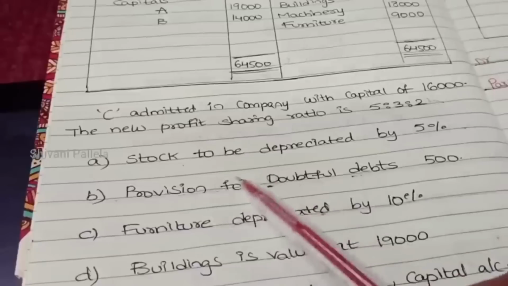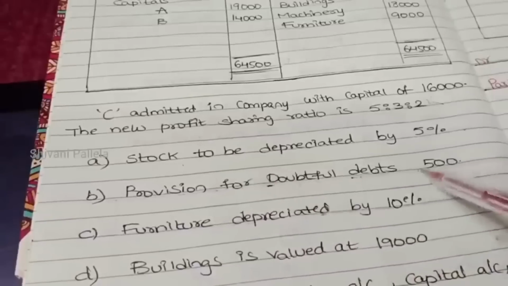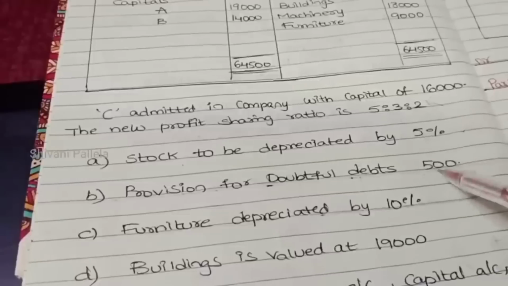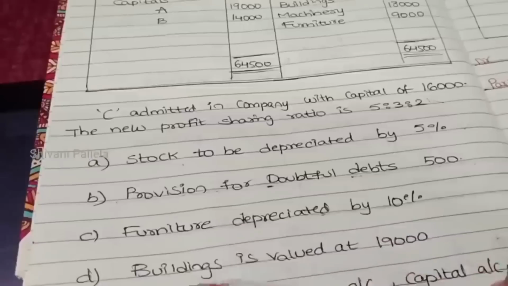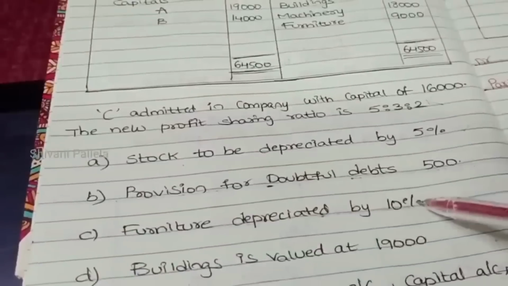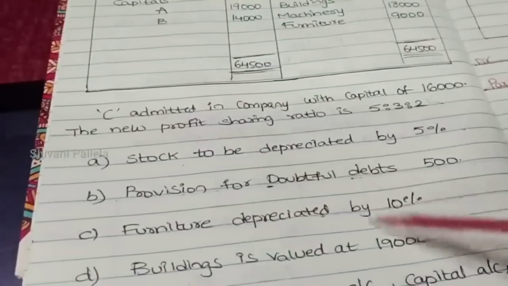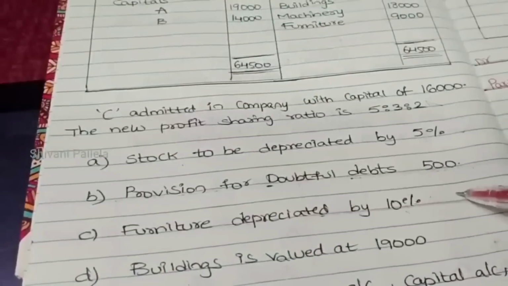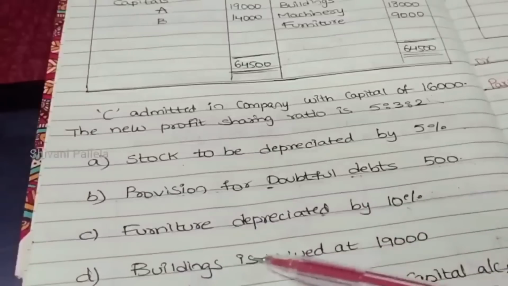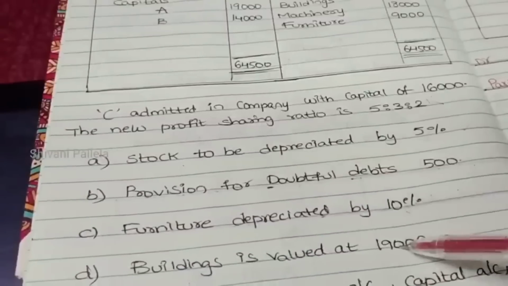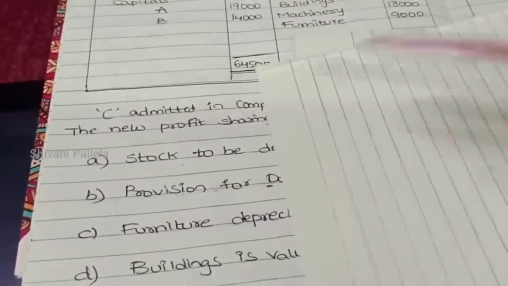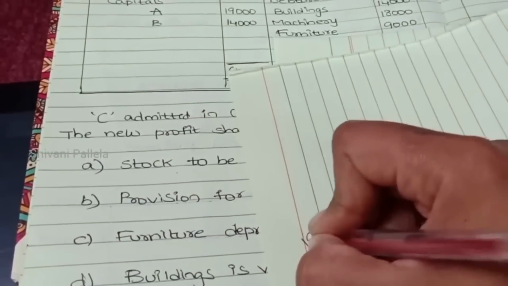Okay. Provision for doubtful debts is 500. Already they have calculated the amount and they have given 500. Furniture depreciated by 10%. Furniture is depreciated. Asset is depreciated. Revaluation account debit side వేసుకోవాలి. Buildings is valued at 19,000. Buildings is valued at 19,000 students.